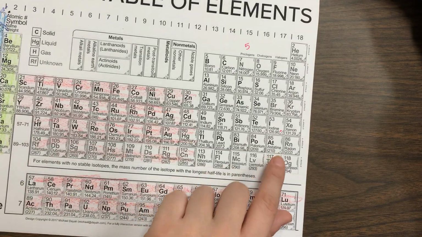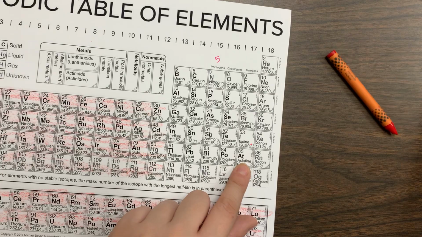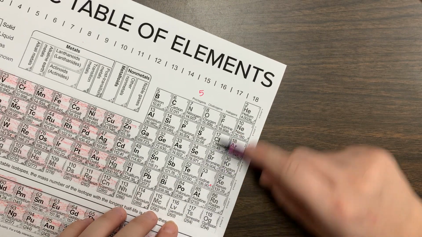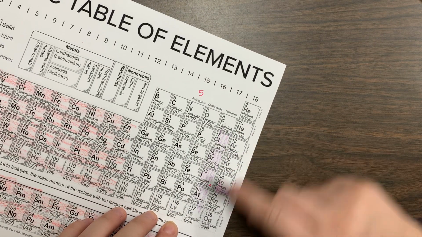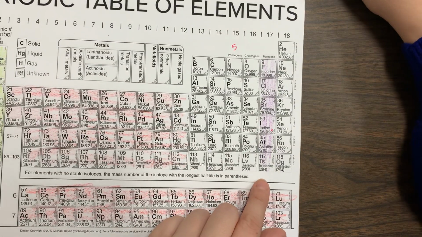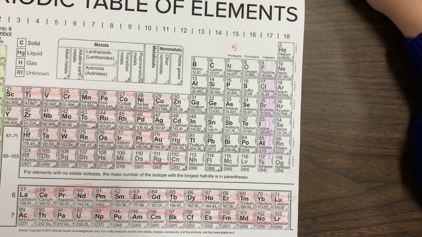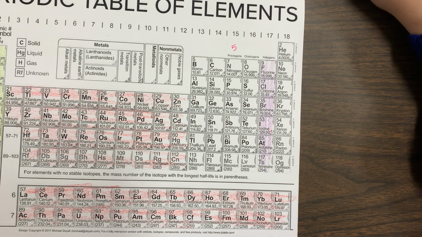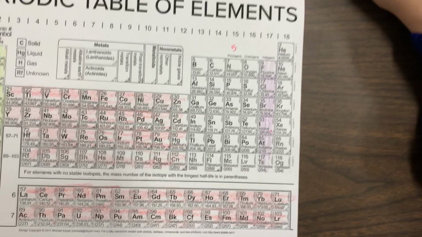Then we're going to go to our halogens. So these are this group over here. These are ready to be noble gases. Like they're 1 electron away from it. They're ready. They have 7 valence electrons, and when they become ions, they always have a -1 charge.